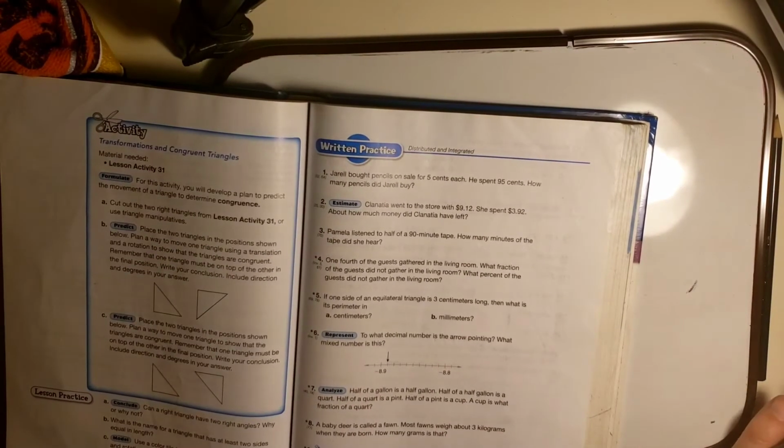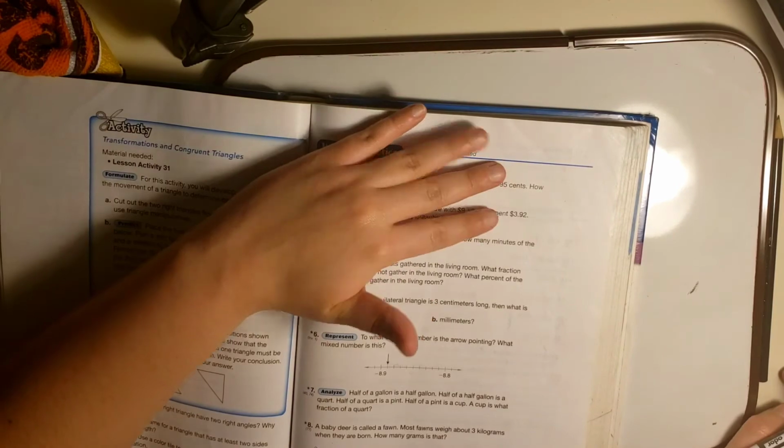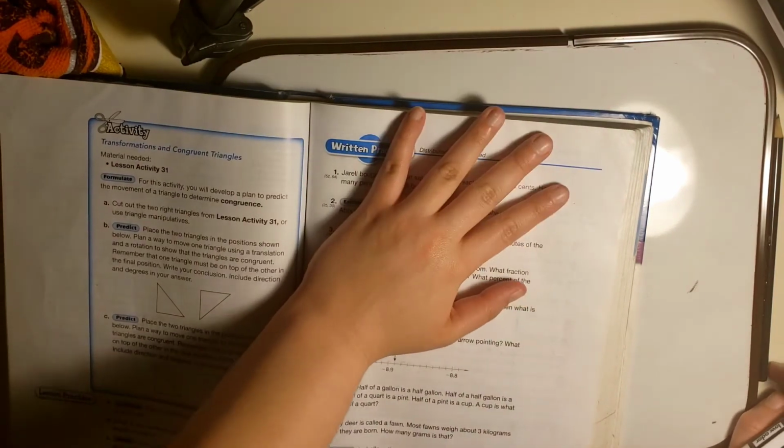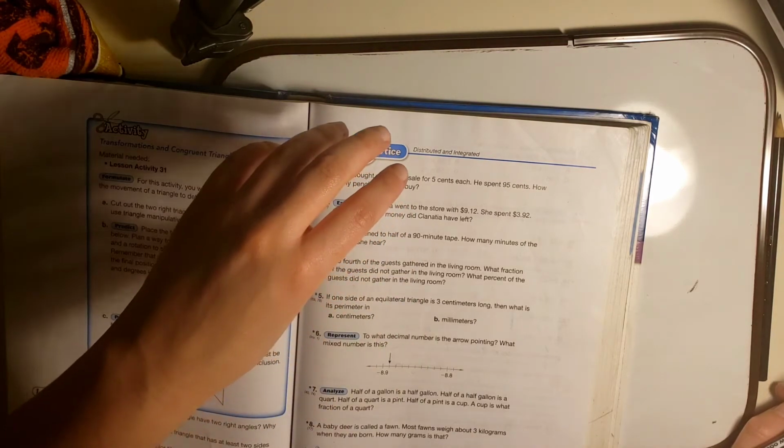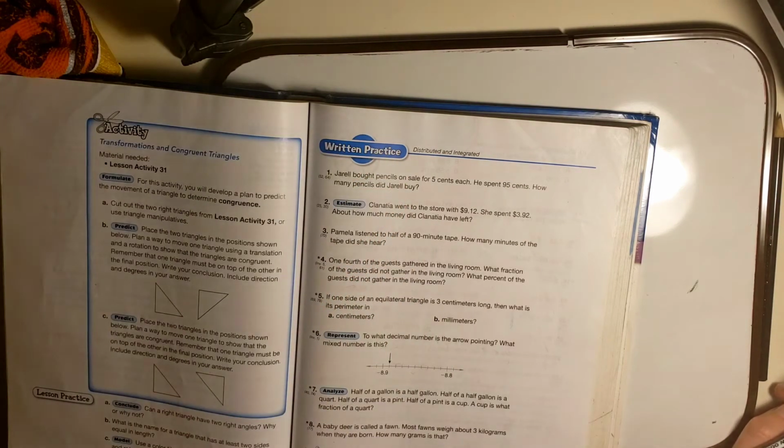Alrighty, here we go for our homework. Let's see, I know some of you have problems with these word problems, but I would like you guys to practice them. I'm going to do number 4 with you guys. But these ones, I would like you to try yourself.